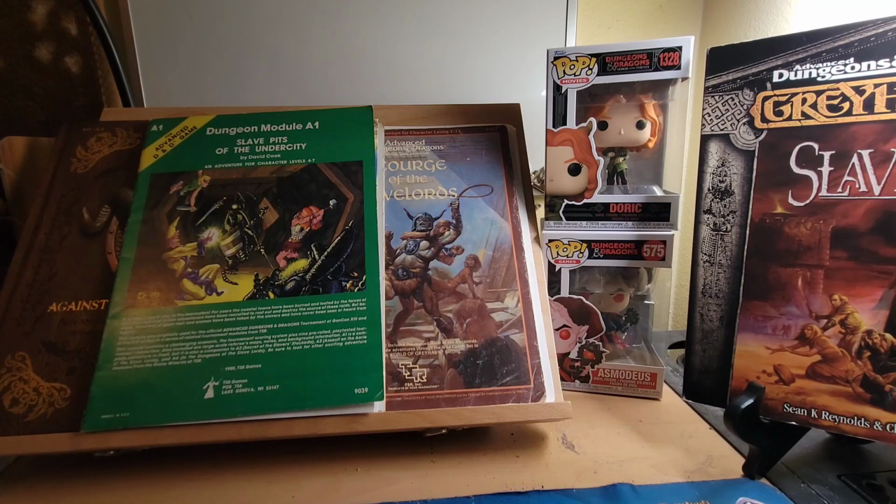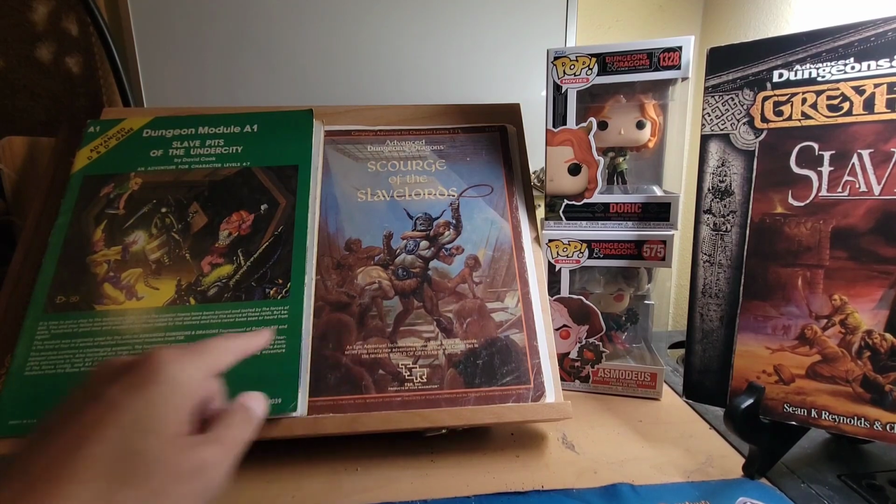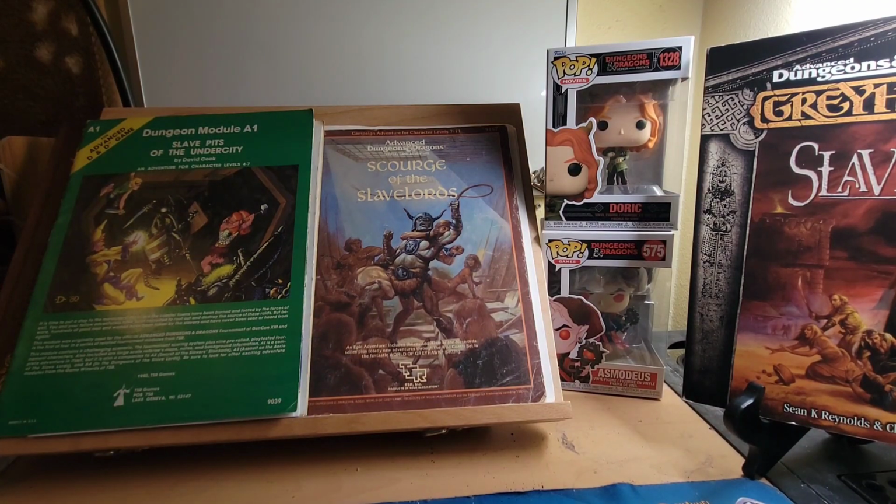So the Slavers gives a more detailed look at Elred, Highport, and the surrounding areas, where the Scourge, I think, does a really good job, besides reprinting the module, of going into what life is like on a slave boat if the player characters are captured, and gives them opportunities to escape.